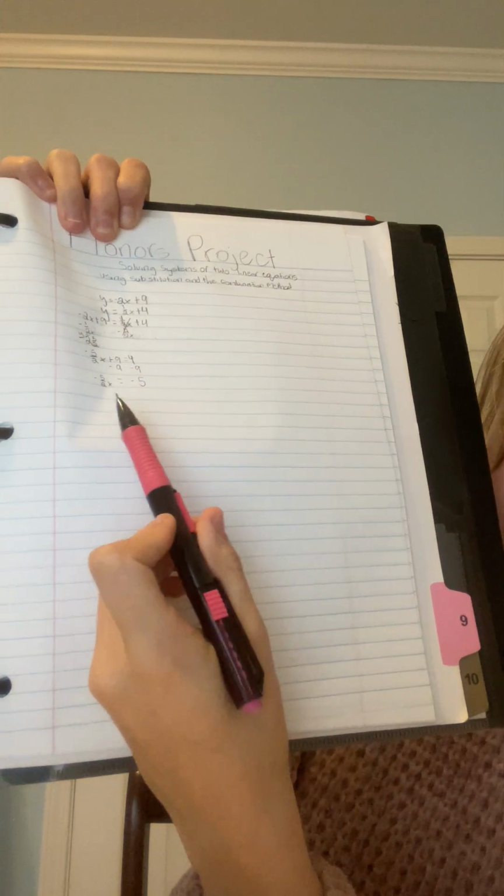Okay, so now we have negative 5 over 2x equals negative 5 because we solved this out. So that is this bottom part right here. Okay, now once we have this solved out, if you notice, we have negative 5 on both sides. Those are going to cancel each other out.